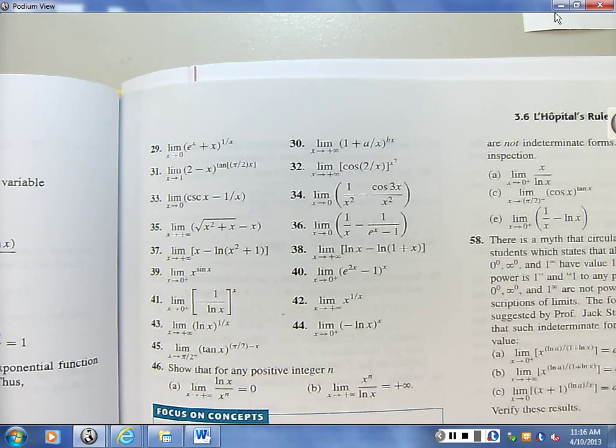So, going about that one, so multiplying by that, that's going to infinity. The x on the bottom.